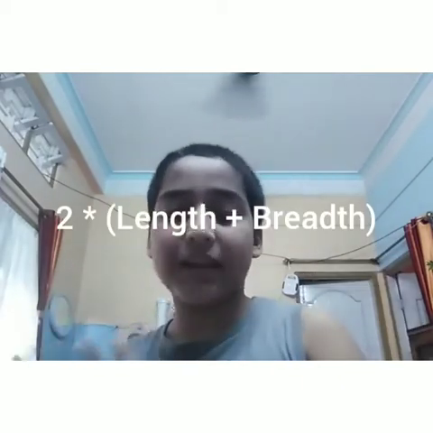Summarizing, the formula to calculate the perimeter of a rectangle is 2 multiplied by length plus breadth. If the length is 10 meter and the breadth is 5 meter, then the answer will be 30, because 10 plus 5 is 15, and 15 meter multiplied by 2 is 30 meter.